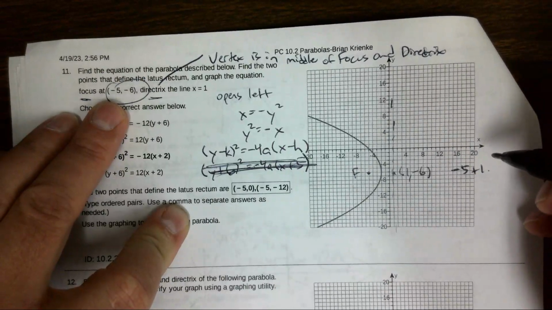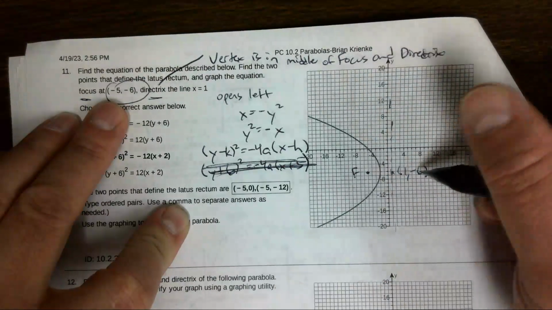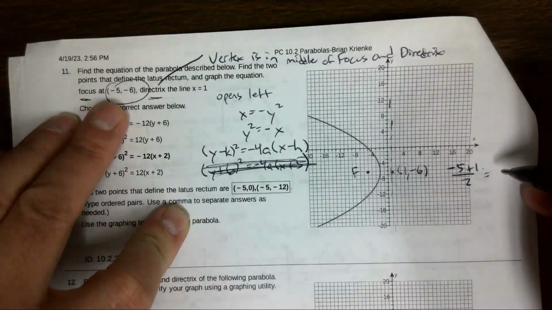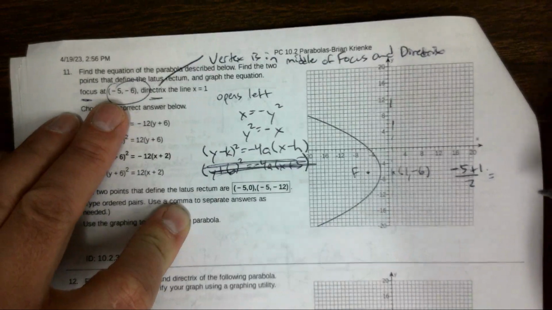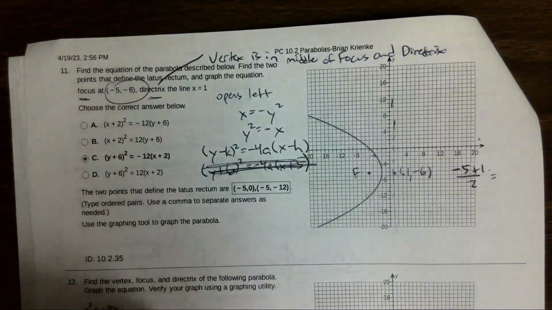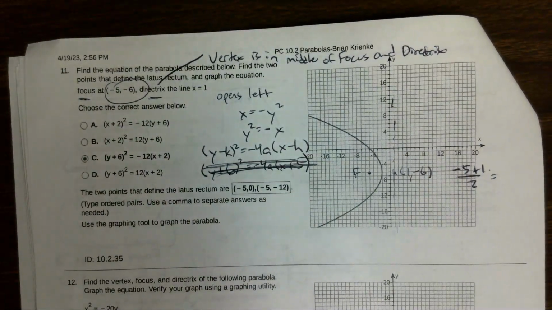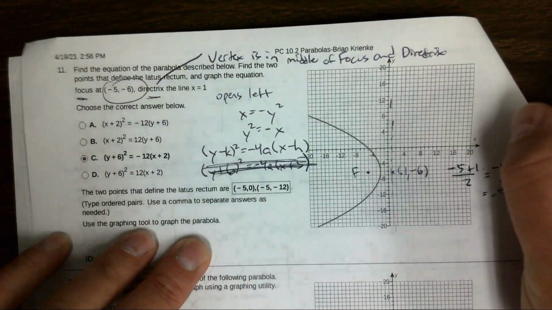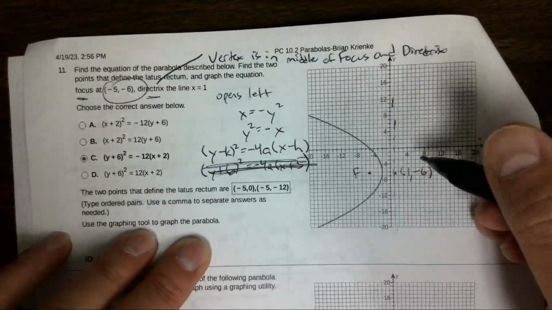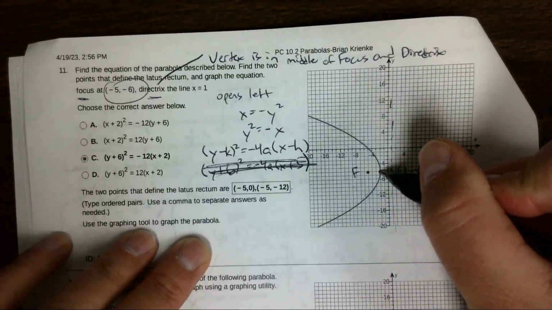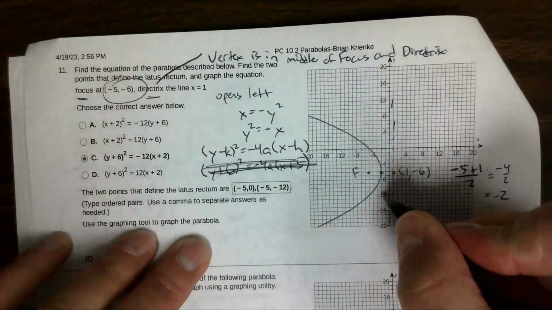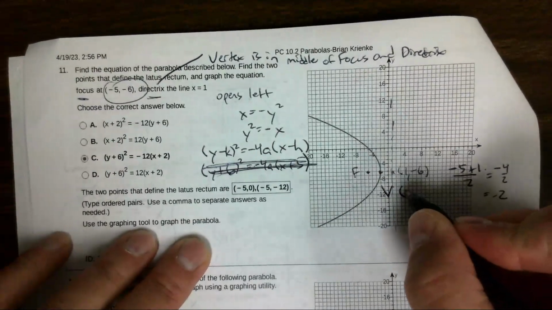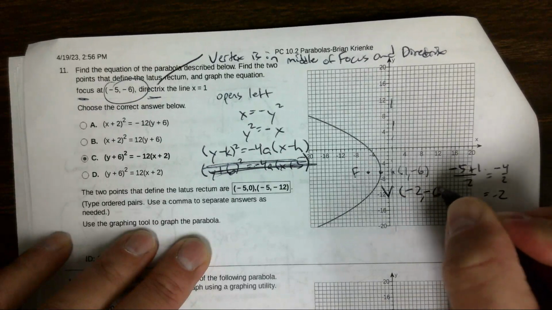Wait, we really want the middle. So it's -4 over 2, which is -2. So the vertex is -2, negative 6.